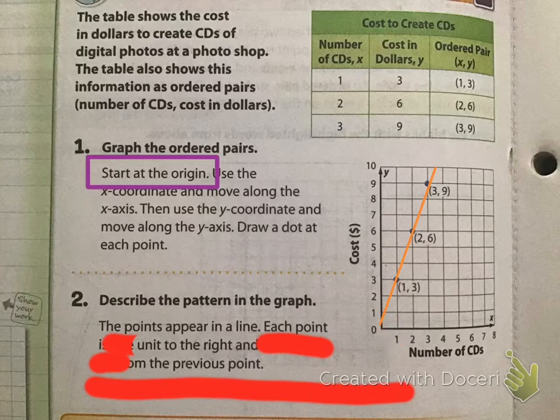So this is a good idea. We're seeing this. It goes to the right 1 time. Because with this, every single time we go, here it went from 1. So we went over 1. Then it went to 2. We went over another 1. Then it went to 3. So we went over another 1.